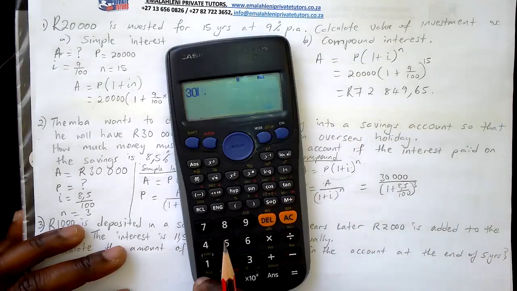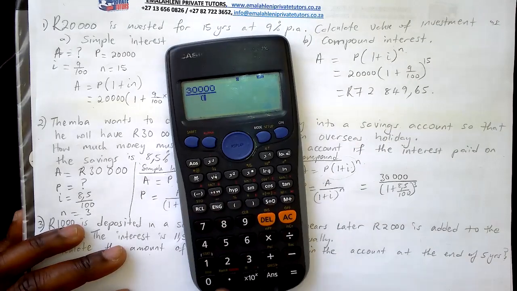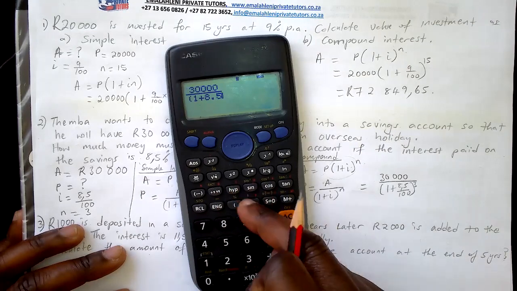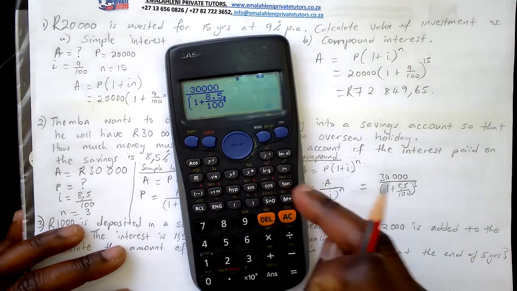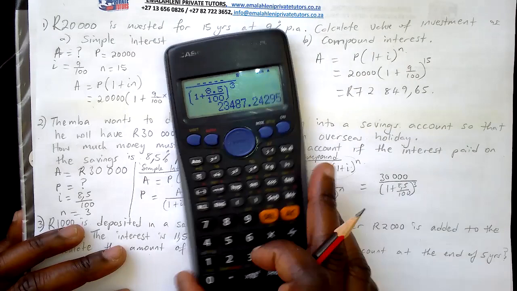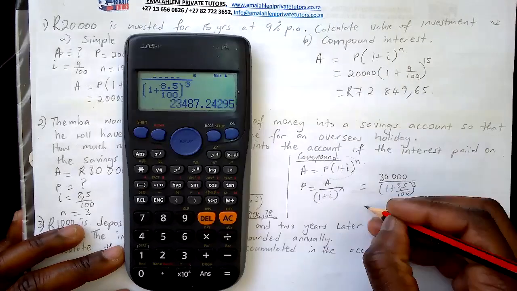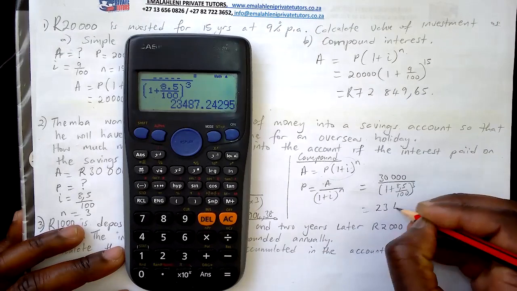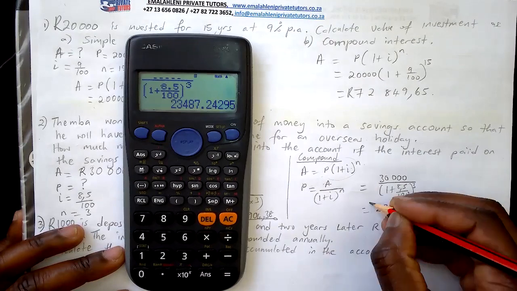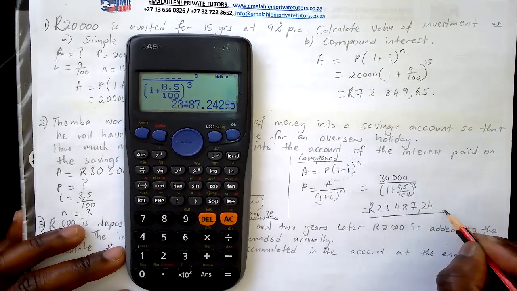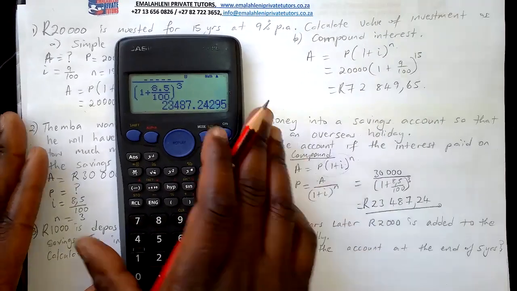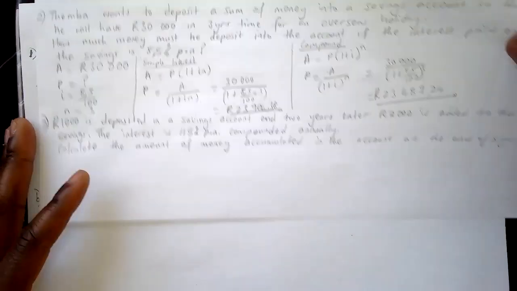Then let's see what we need to have here. So we are saying 30,000, 1 plus 8.5 over 100. We close there, to the power of 3. What do we get there? We get 23,487.24 rand. Okay, don't forget to put the unit. That's what we get there. Okay, so that's how you get your answer when you want to calculate what we call the principal value. Let's move on to the next question.